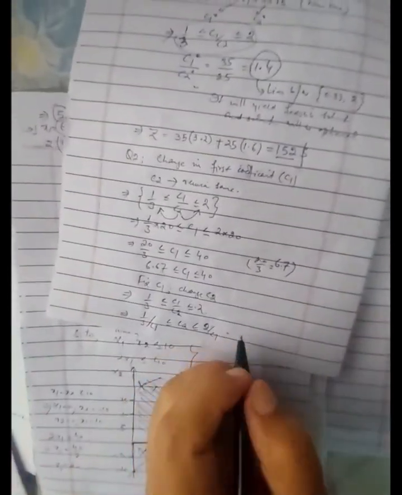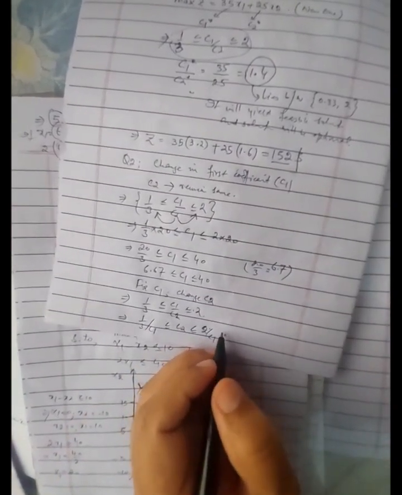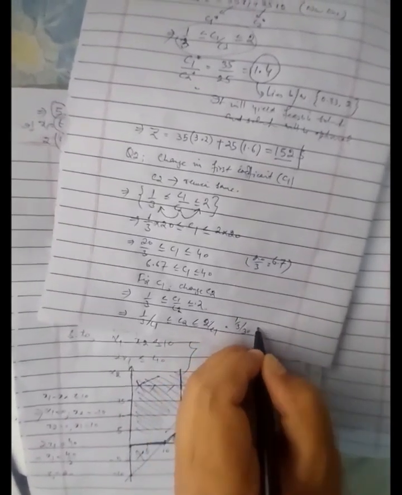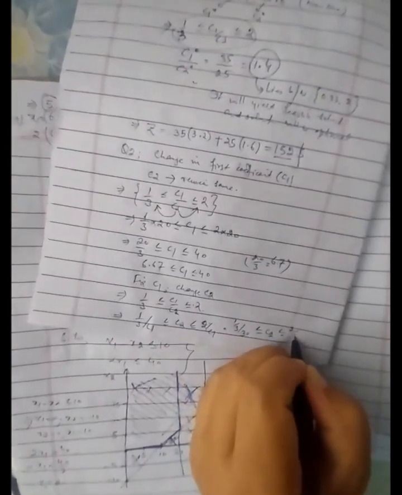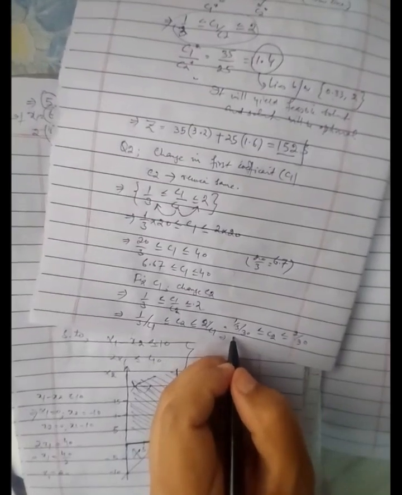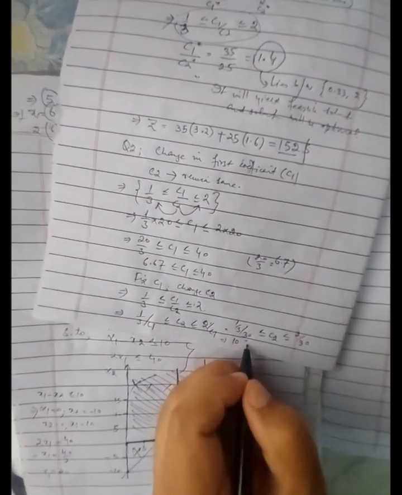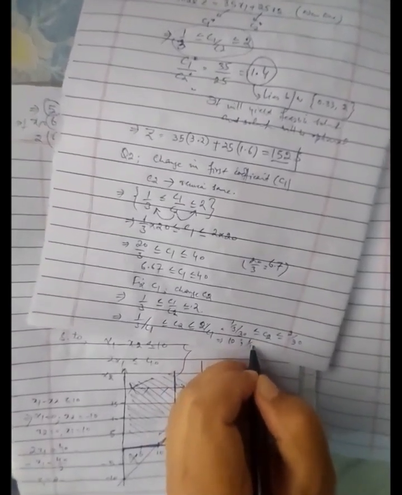Now C1 is actually 30. So 1 over 3 by 30 less than or equal to C2 less than or equal to 2 by 30. So 30 divided by 3 is 10, and the other value, 2 by 30, is 1 over 15.